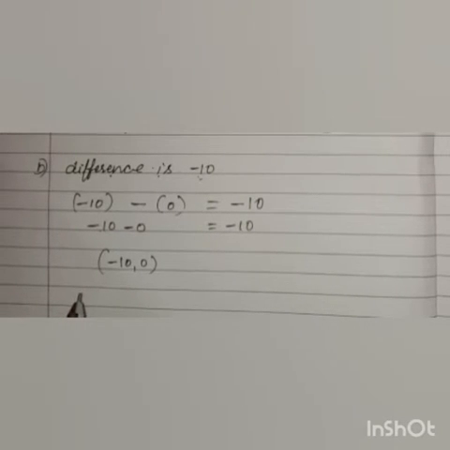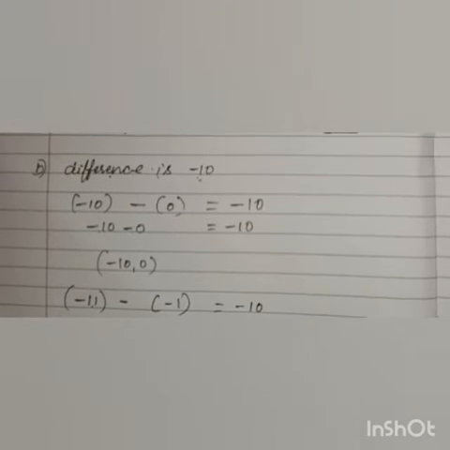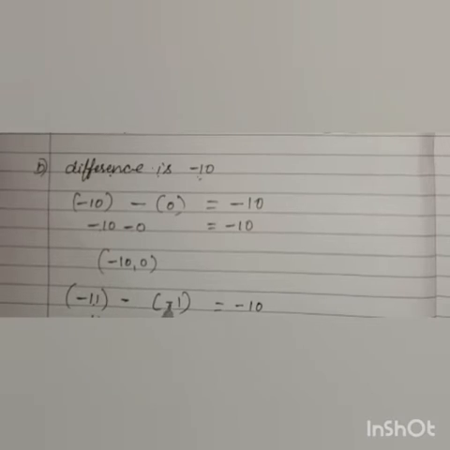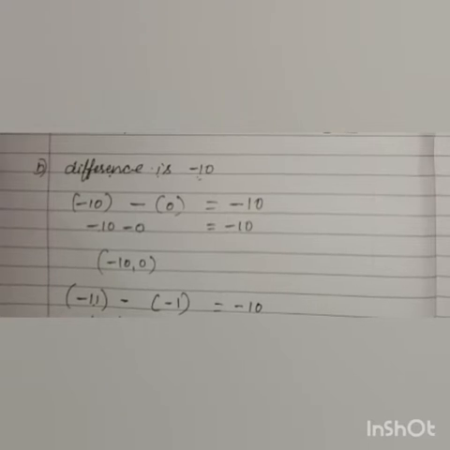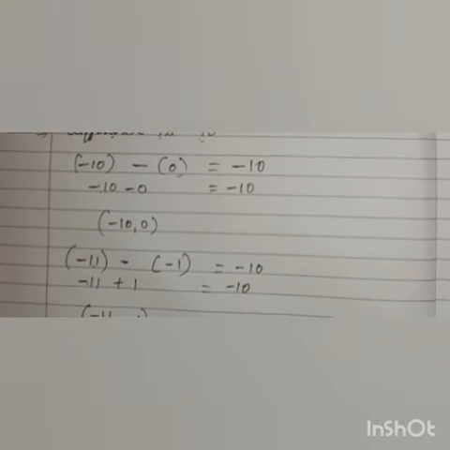And next, take another example, another possibility. Let us take -11 minus -1. Now we are subtracting -1 from -11. So both are negative integers, right? Yes, -11 as it is. Minus into minus is plus 1. What is -11 plus 1? That is -10, right? So another pair of numbers is -11 and -1. So this is another possibility for the given numbers. Okay.